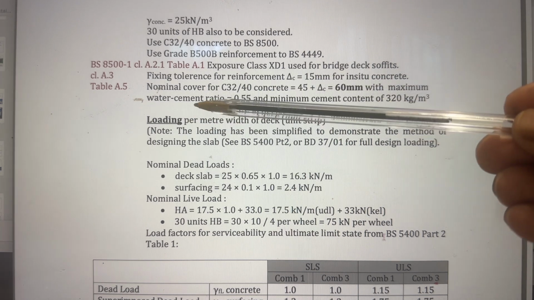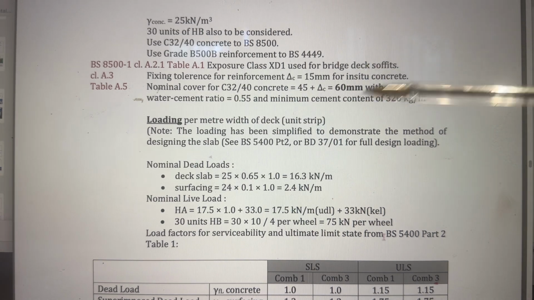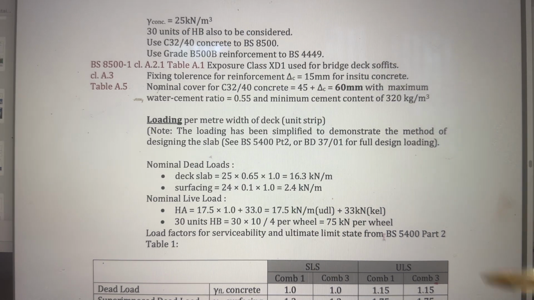Then details for water cement ratio as well are provided. Now, how do you do this calculation? You begin by calculating the loading. That is the first step of the calculation. So how do you calculate the loading? You must calculate the permanent loading first.